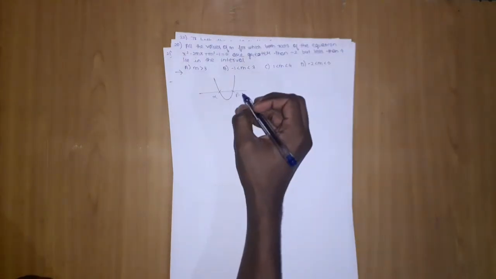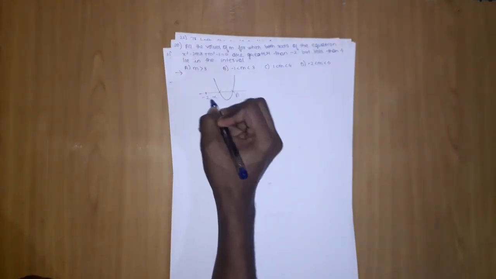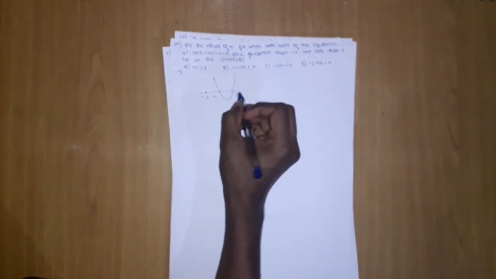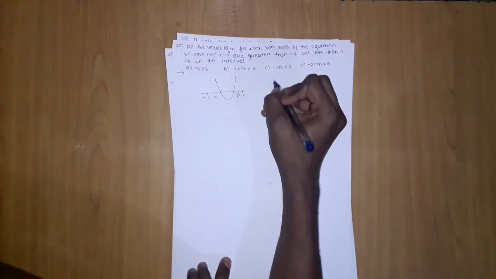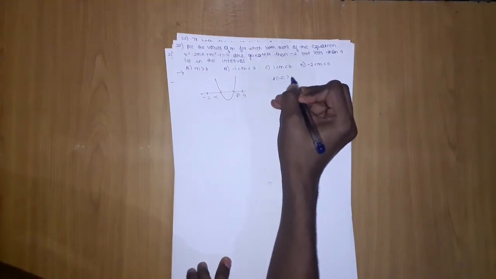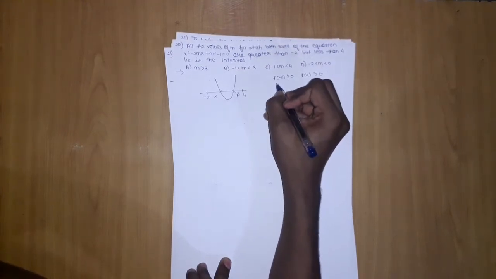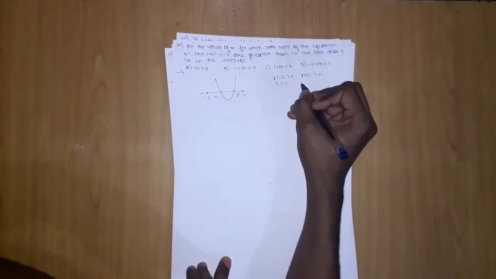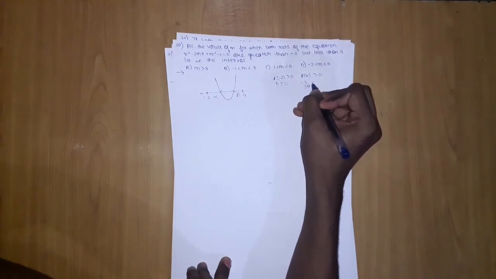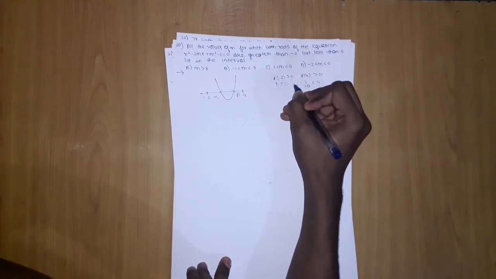So let's see, both roots of the equation are greater than minus 2, so minus 2 will be somewhere here, but less than 4, so 4 will be somewhere here. Then we have to find the interval of m. So let's check the conditions for this. We know f of minus 2 should be greater than 0, f of 4 should be greater than 0, D should be greater than or equal to 0, and minus b by 2a will lie between minus 2 and 4.